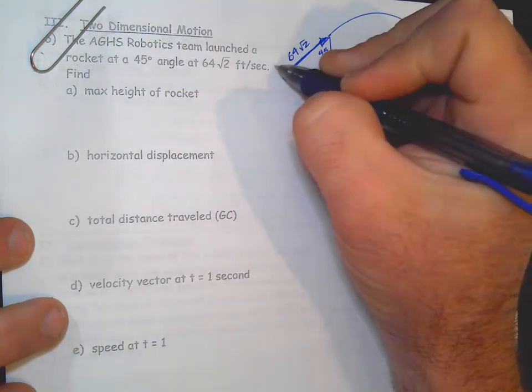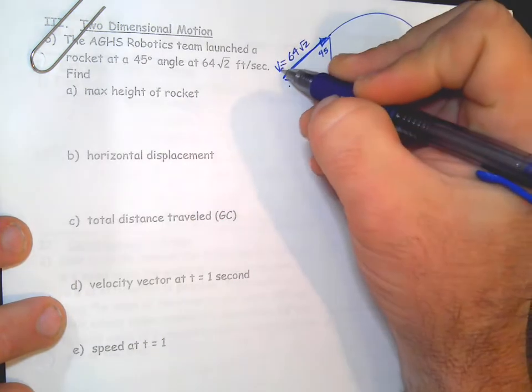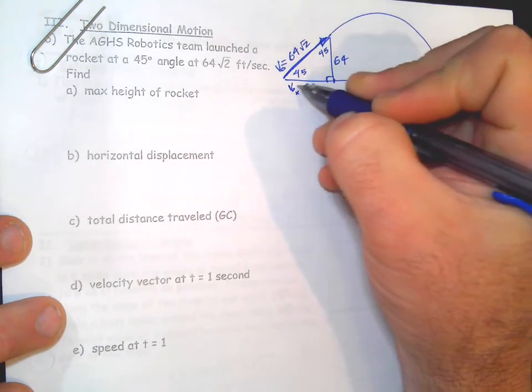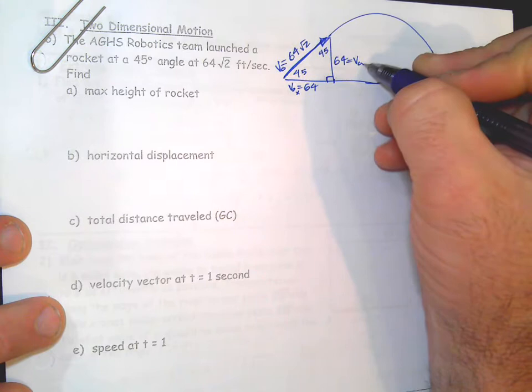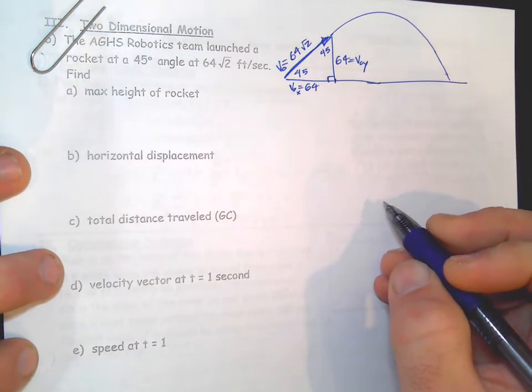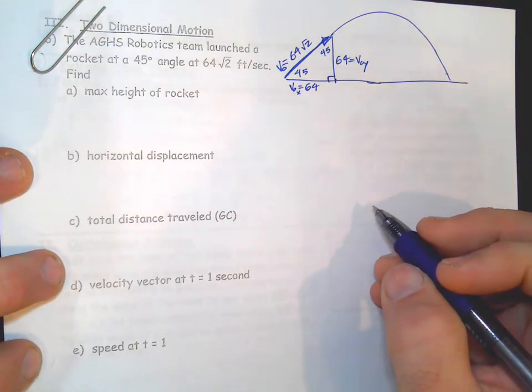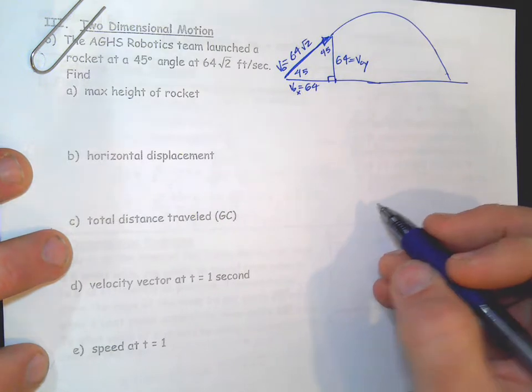So this is the velocity. This is the initial velocity. This is initial velocity in the x direction. This is initial velocity in the y direction. So what's the max height of the rocket? So I need EVT for this. So we should write our equations down.